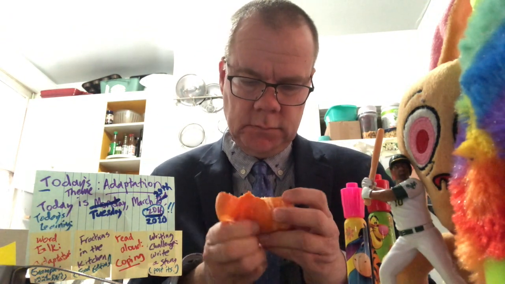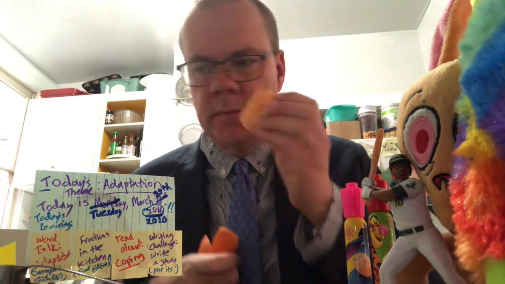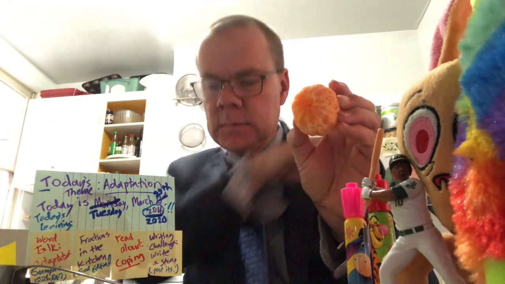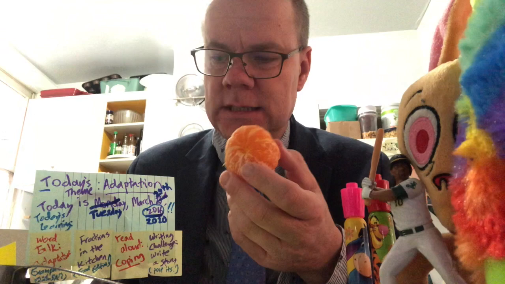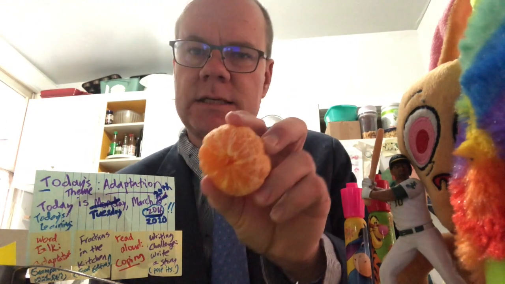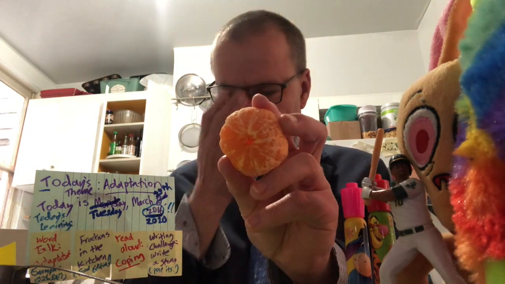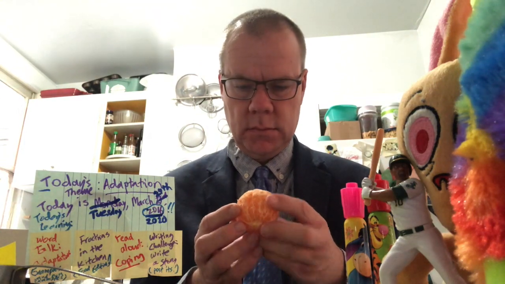So, here's a peeled cutie. And this is also my plug for eating a lot of fruits if you can right now. Eat a lot of healthy foods and fruits. It's going to help you be stronger, and it's going to help your immune system be even stronger. What does this thing have to do, you think, with fractions? What can I do with fractions with this? Take a moment and think. Maybe turn and talk at home. How can I use this for fractions?